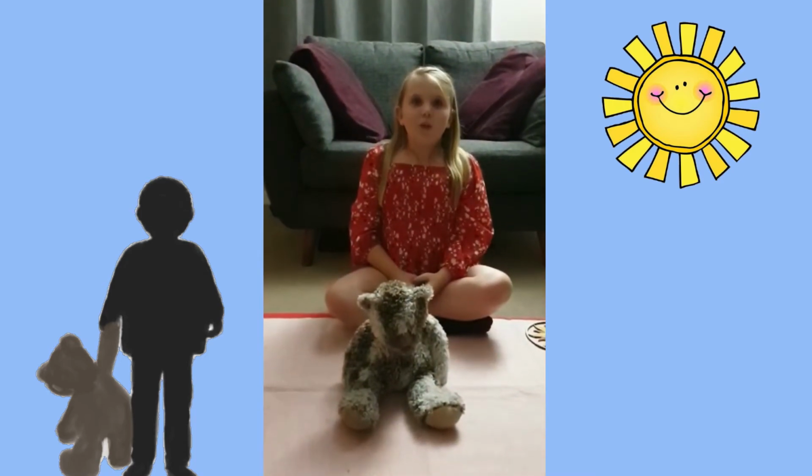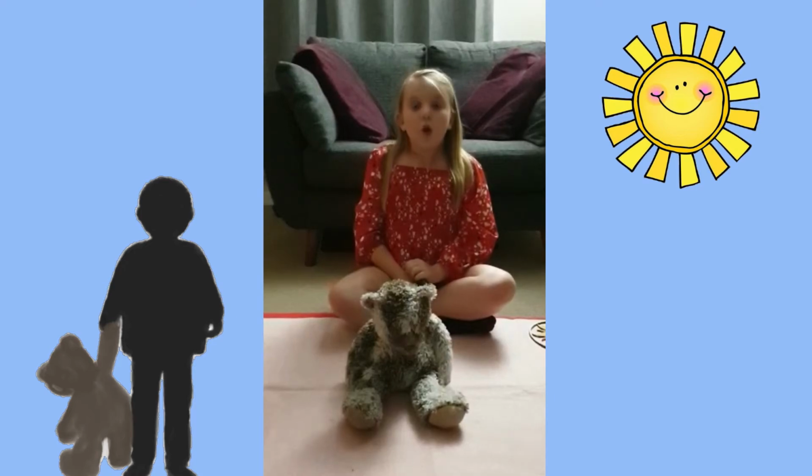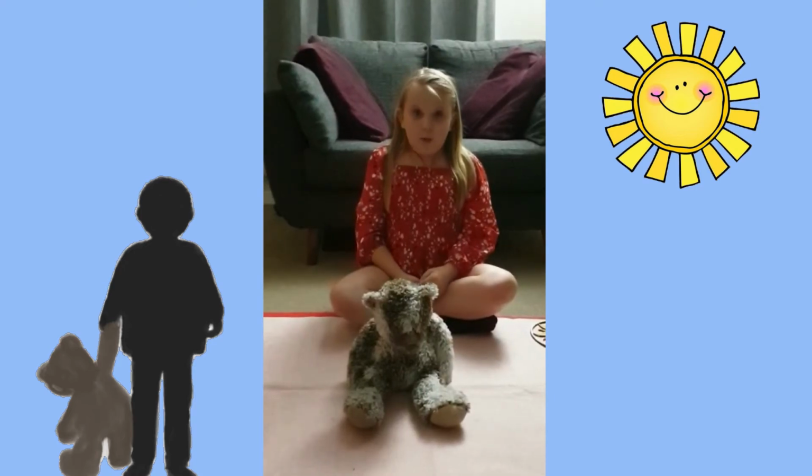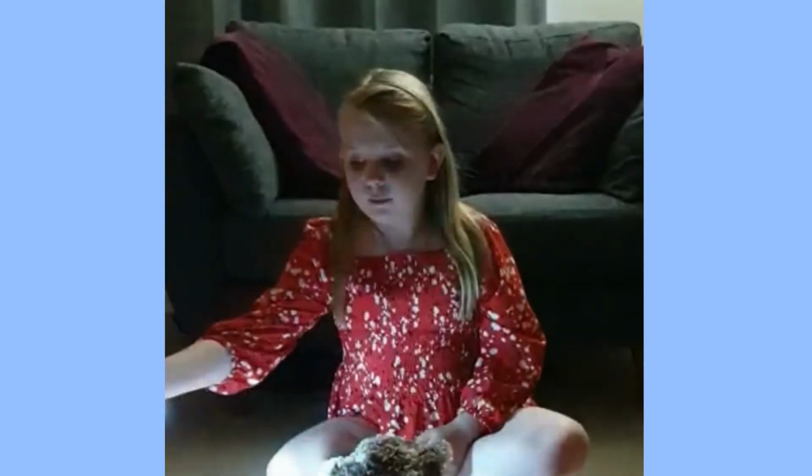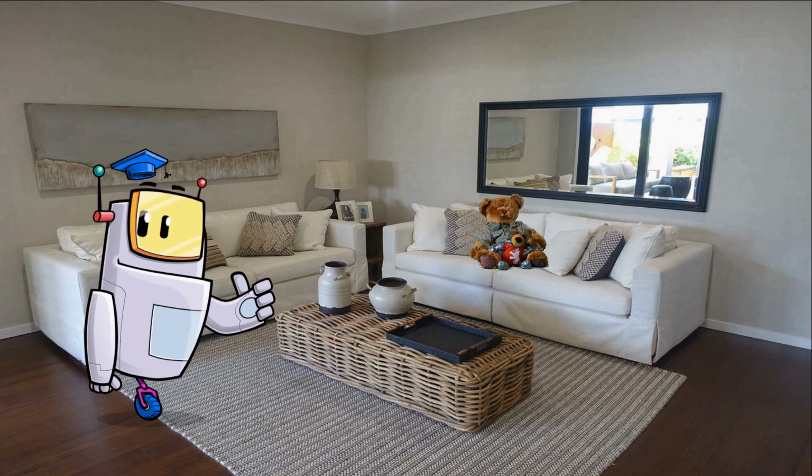If the sun was in the same position as your torch, what time of day do you think it would be outside? How could you check this using your own shadow? Wow, thanks Em, that was brilliant.